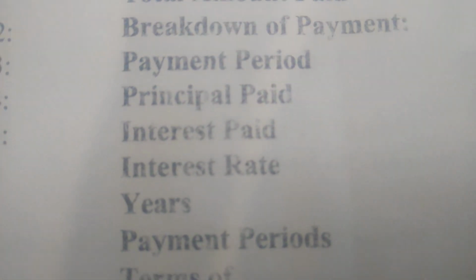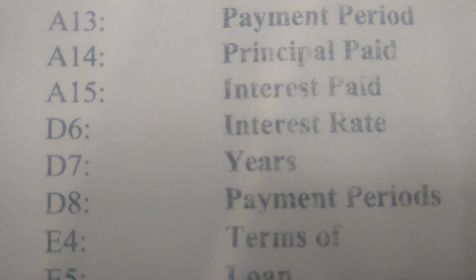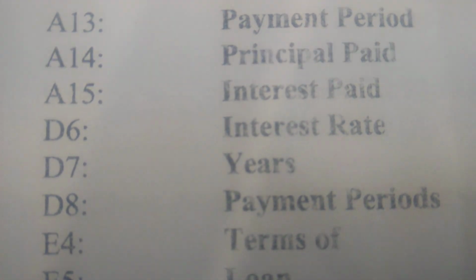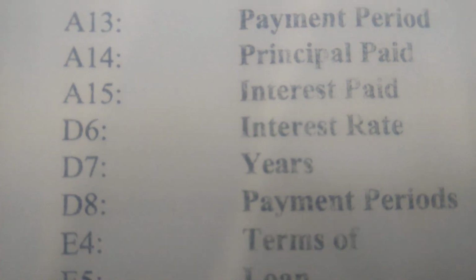In D6 you're going to input the interest rate. It's blurry now, let me just focus it. Interest rate here. And in D7 you're going to input years. That's the heading, that's the label. In D7 just input years.